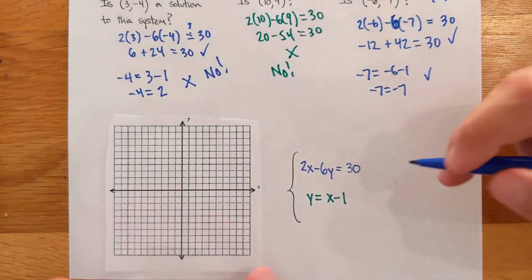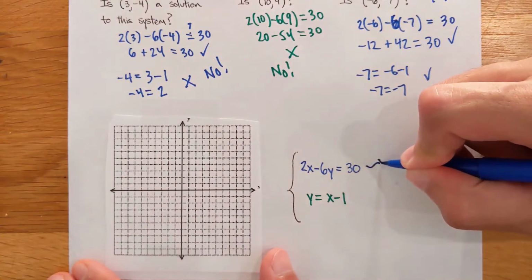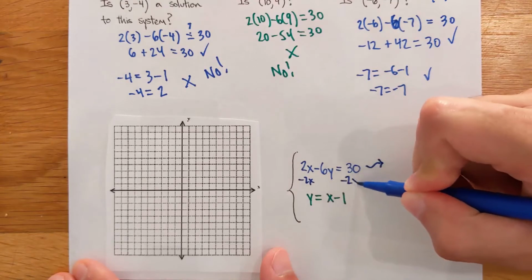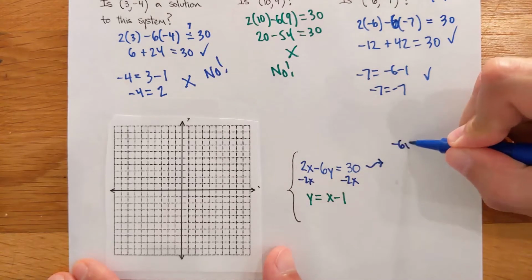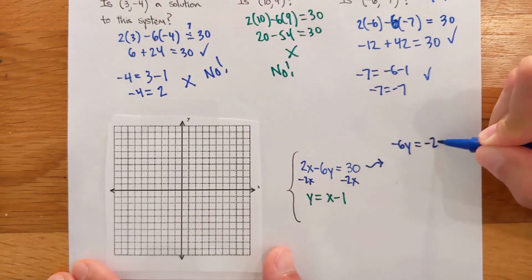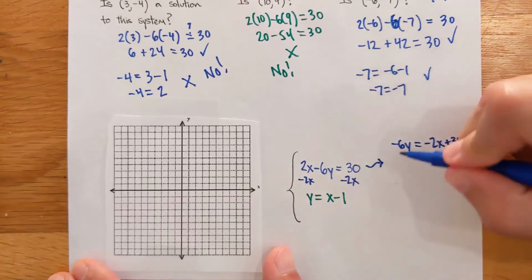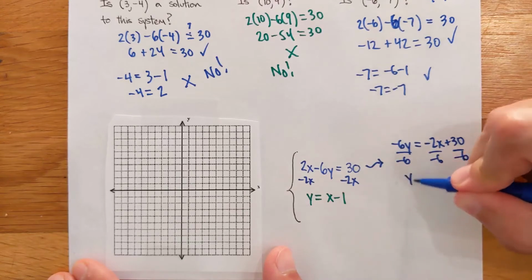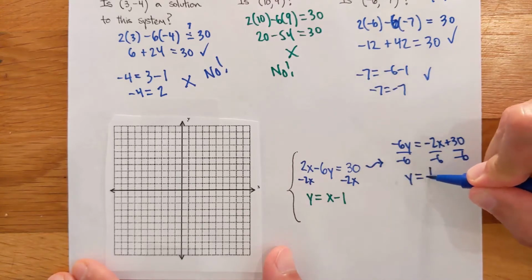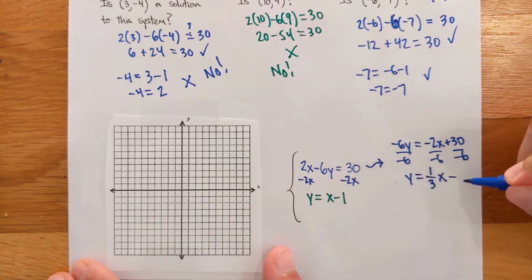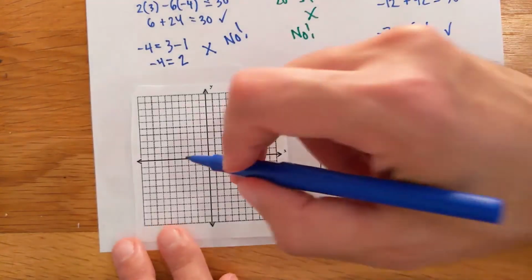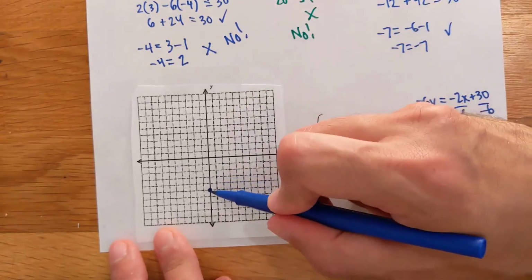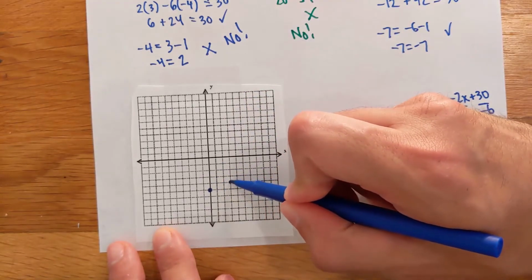What I'm going to do is graph both of these equations on the same grid. So I'm going to start out with my blue equation right here. And if I do that, it's going to say negative 2x and positive 30. I'm going to divide by negative 6 to everybody. That top equation ends up being y equals, that'll reduce to 1 over 3x minus 5. So I'm going to go to negative 5 on my graph, and I'm going to go up 1 over 3.